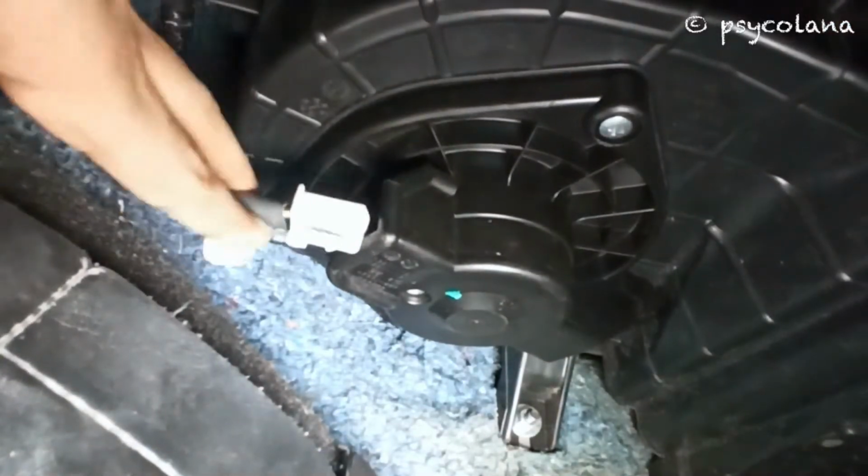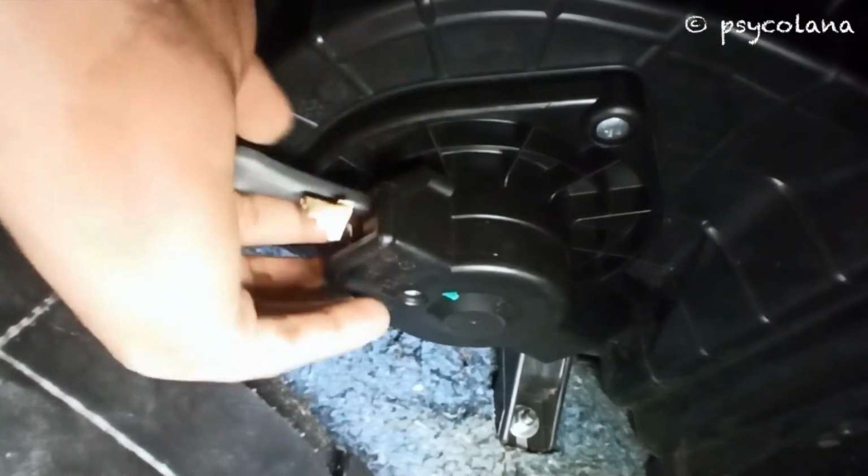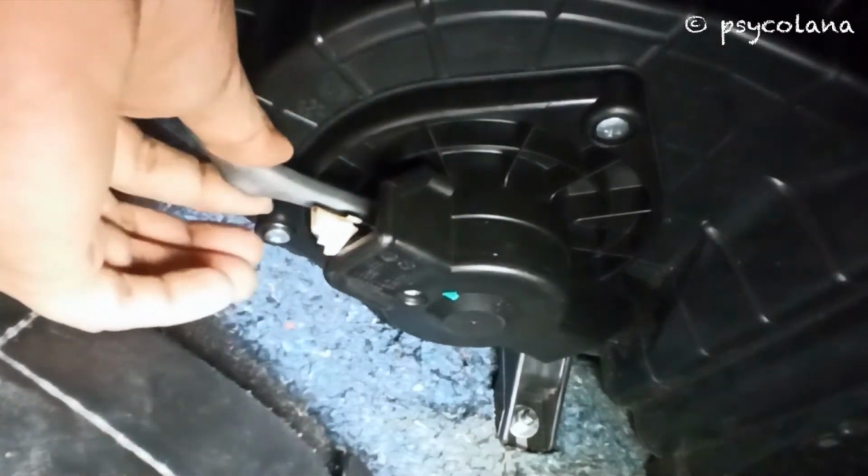Put back the power connector like so. You will hear a clicking sound when the tab locks.